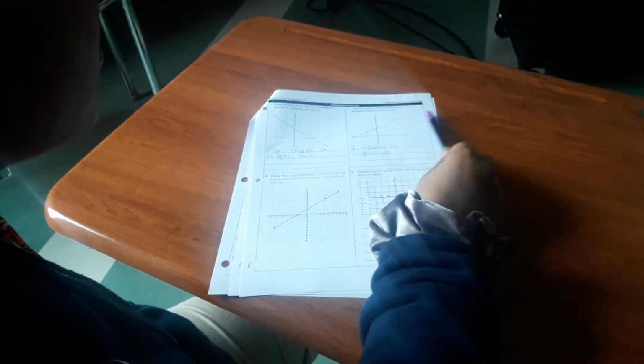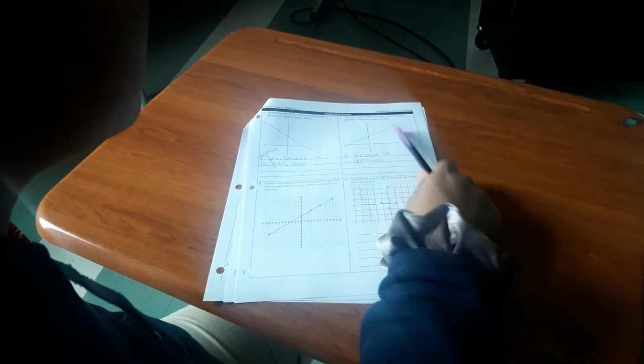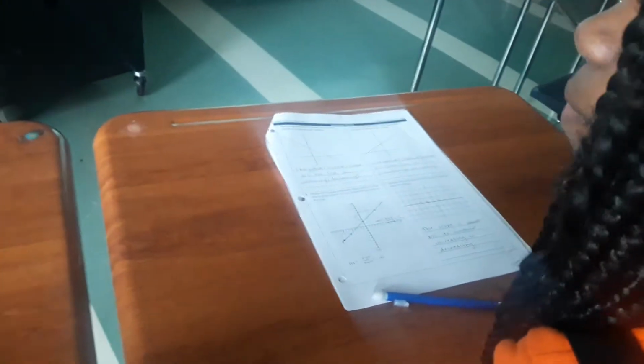Okay, go to page 3. Okay, go ahead and tell me about what you did on number 2, both of you. I know it was positive because the line's going up and it's increasing, so it would be positive. Okay, so why did you choose that it was positive? Okay. What about number 1? Negative. Why? Well, it's decreasing. Okay. And how do you know it's decreasing?